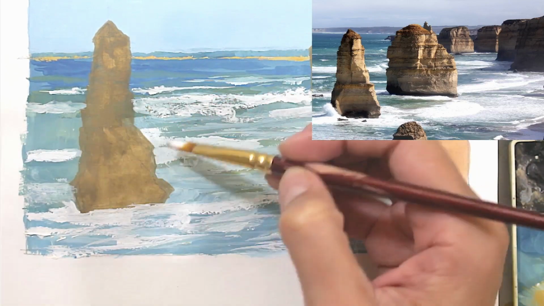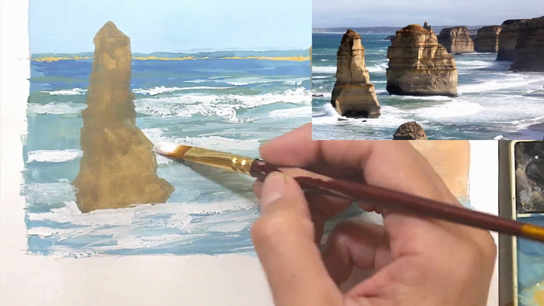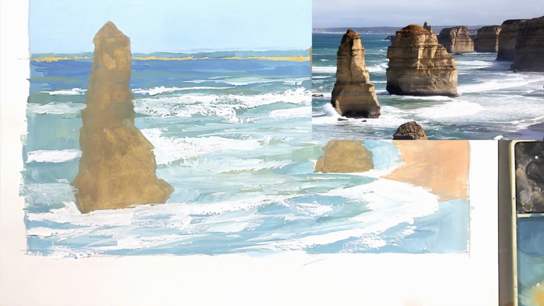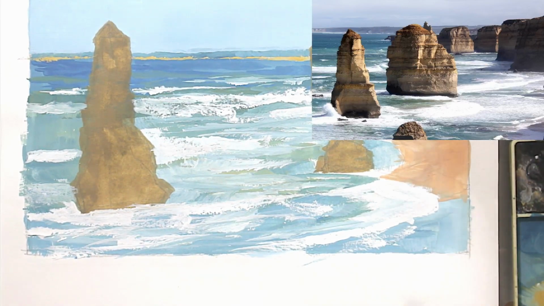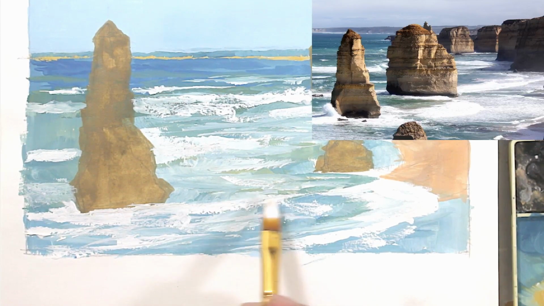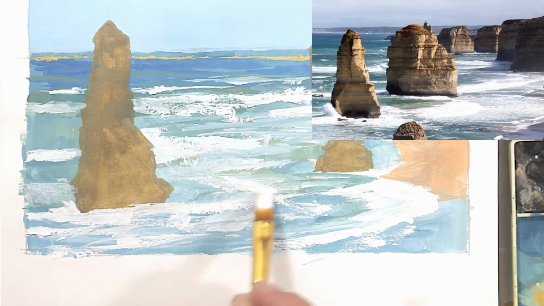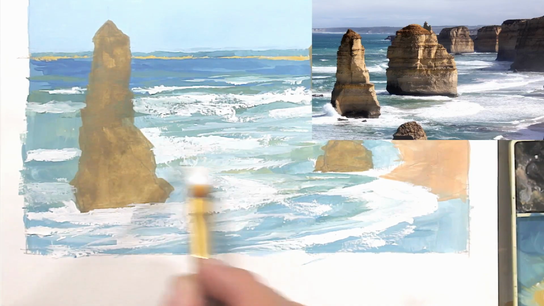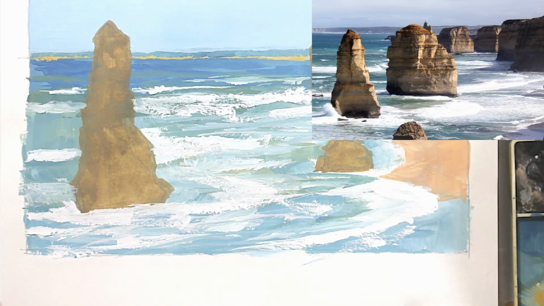This wave continues here. And this wave is like this, it goes like this, and a smaller wave here.